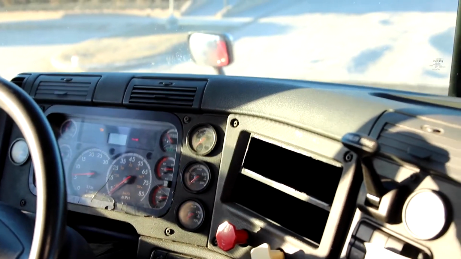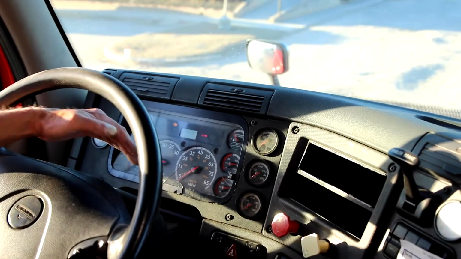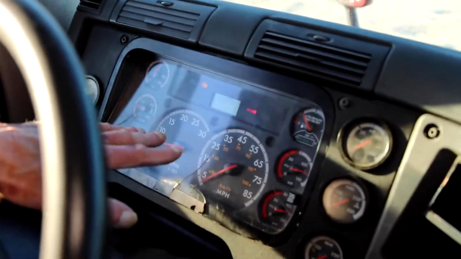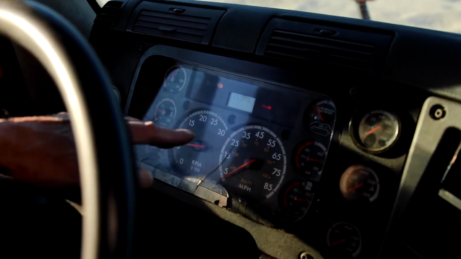And then check your lights. Turn your lights on. You should see your dash lights come on. That will tell you that your low beam headlights are working.